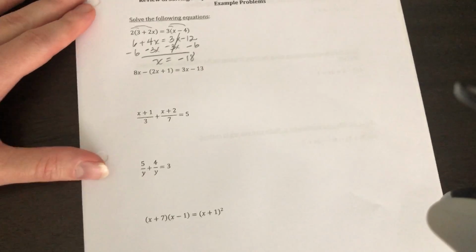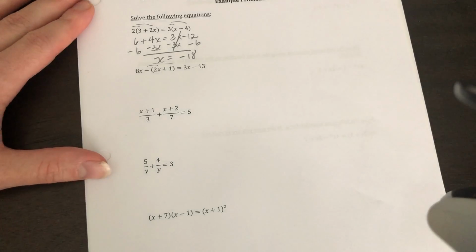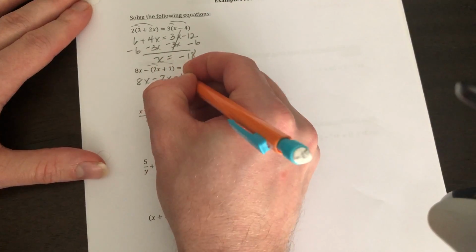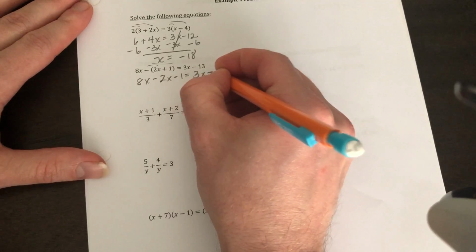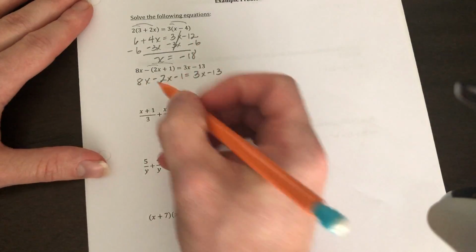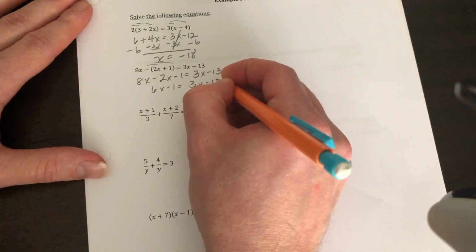Okay, next example problem. We're going to distribute out this negative sign right there. And so we get 8x minus 2x minus 1 is equal to 3x minus 13. I'm going to combine all my like terms, so I get 6x minus 1 is equal to 3x minus 13.